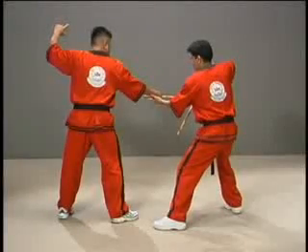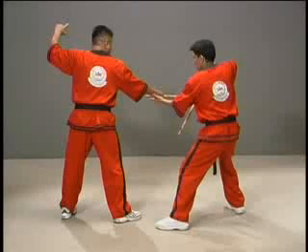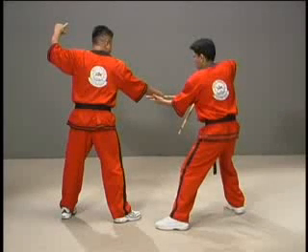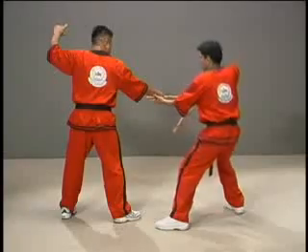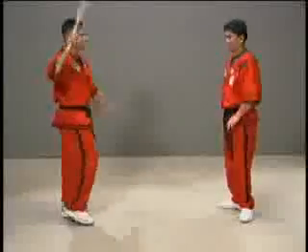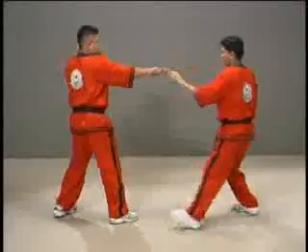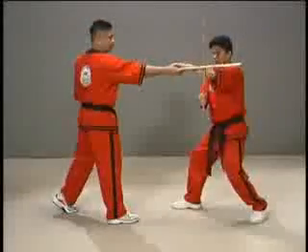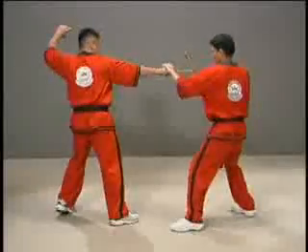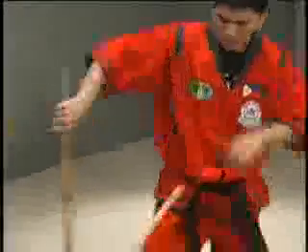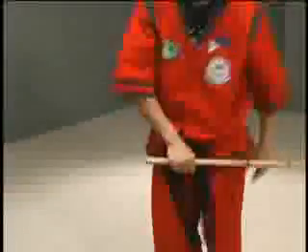Let's see the first 6 strikes and the first 6 blocks combined. 1 and 1, 2 and 2, 3 and 3, 4 and 4, 5 and 5, 6 and 6.